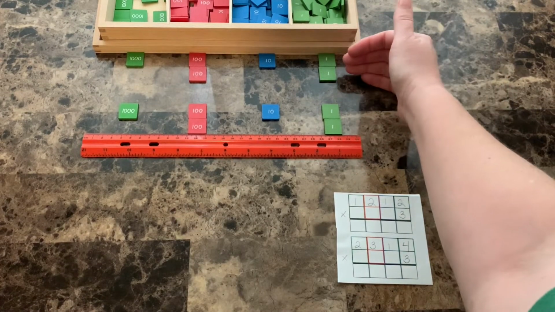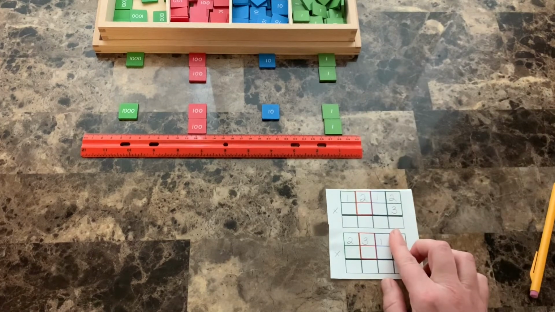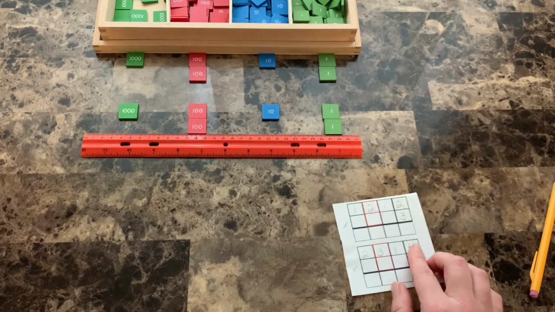All right, so we've built it once, we've built it twice. How many times do we have to build it? 3 times. So we have to build it one more time. Let's do that.